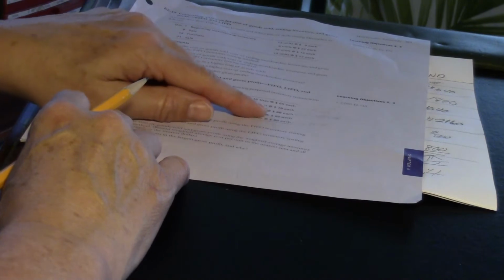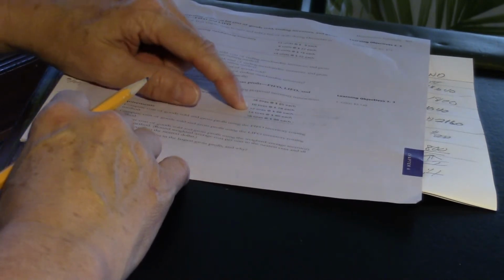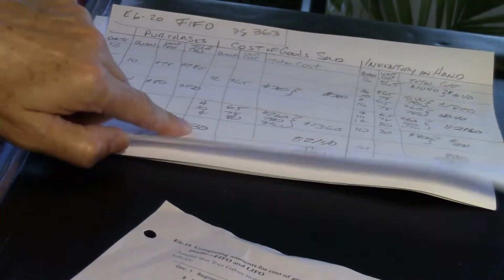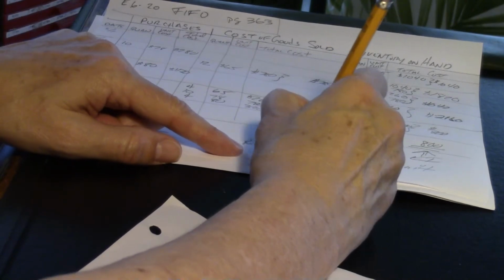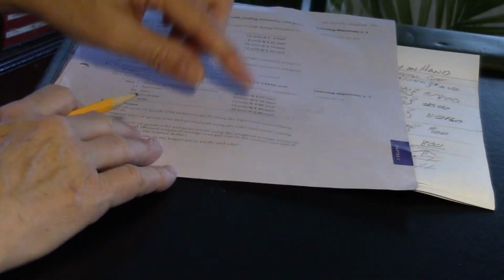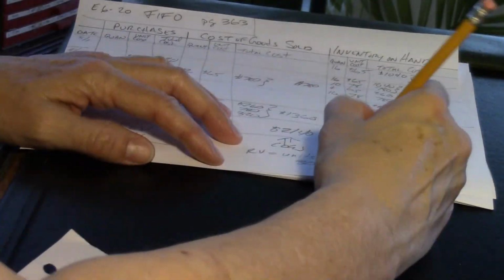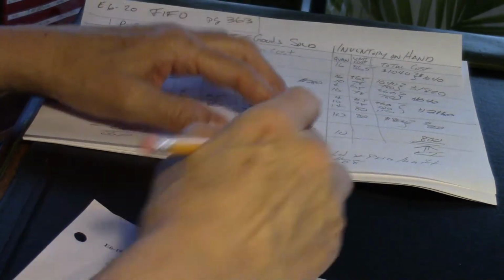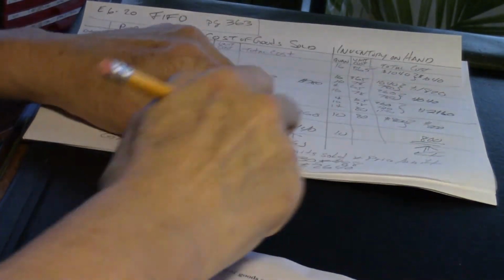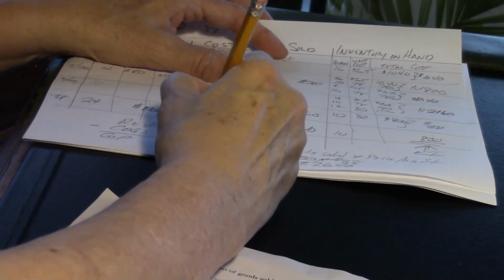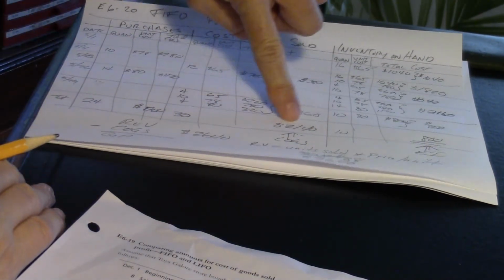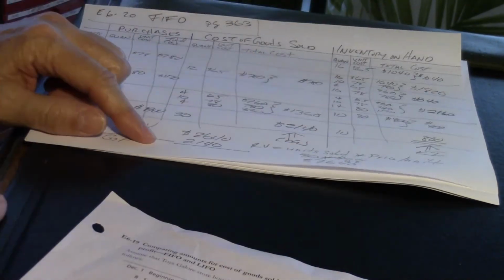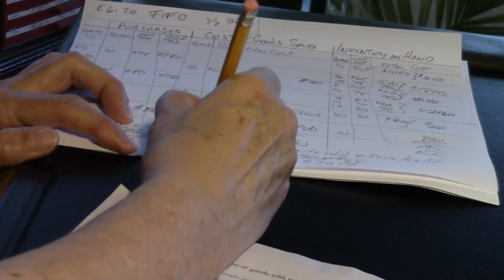We know we sold them for $88 each, and we know we sold 12 and 18, so that's 30. Also, we know right here we sold 30. So 30 times what we sold them for, 88. 30 times 88 equals $2,640. That's my revenue. So revenue $2,640 minus cost of goods sold, $2,140, is $500.